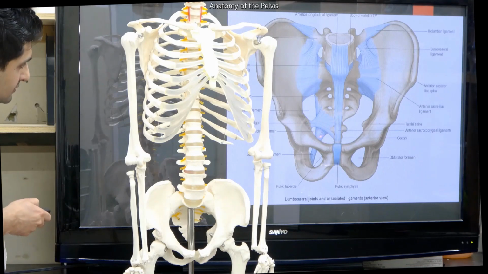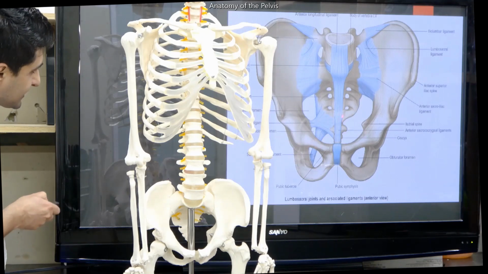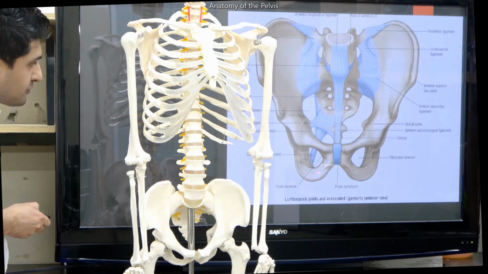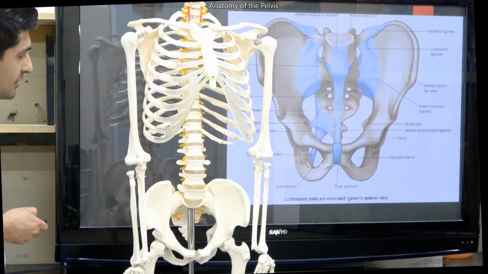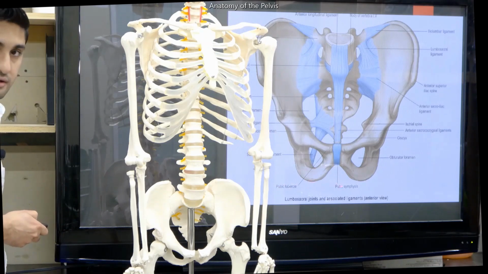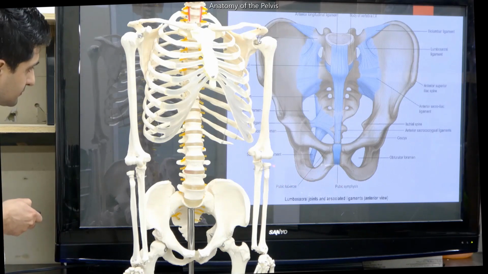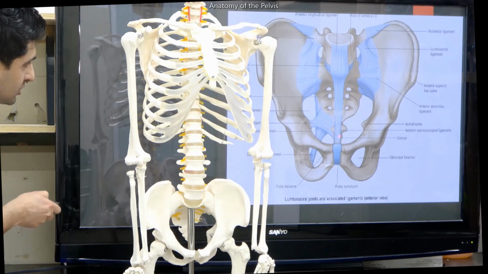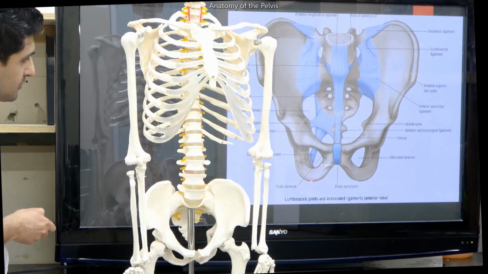And further, this guy is called your sacrotuberous ligament. The reason why we call it a sacrotuberous ligament is because it's connecting from the sacrum to your ischial tuberosity. And I'm sorry if I made a mistake saying that it is connecting to the pubic tuberosity. It's actually not. This sacrotuberous ligament is coming from the sacrum, passes to the coccyx, and then it is attaching to the ischial tuberosity. That's why we call it a sacrotuberous ligament.